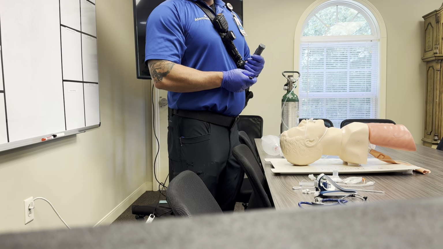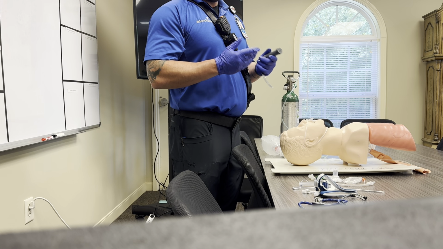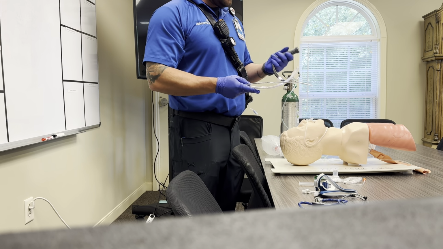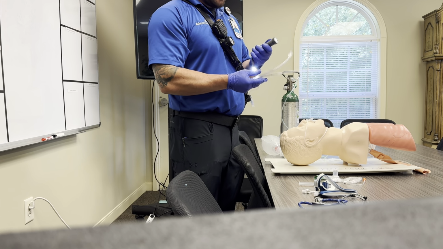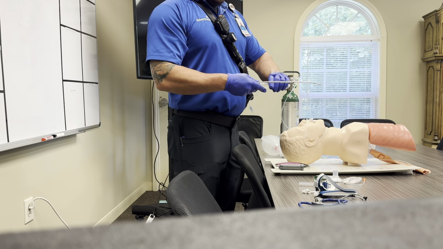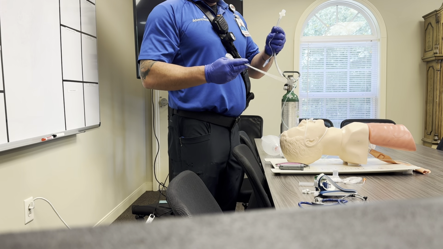obviously you want to have a good first pass rate, and that means that your paramedics have to be confident in what they're doing. So calm down, in other words. So we checked our light. We know that our light works on our Mac 4 blade. We'll close that up. We know that our bulb doesn't have any leaks.